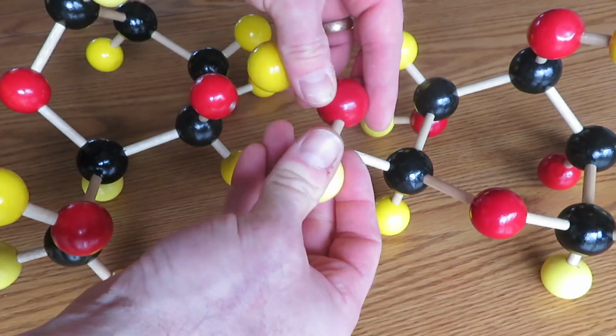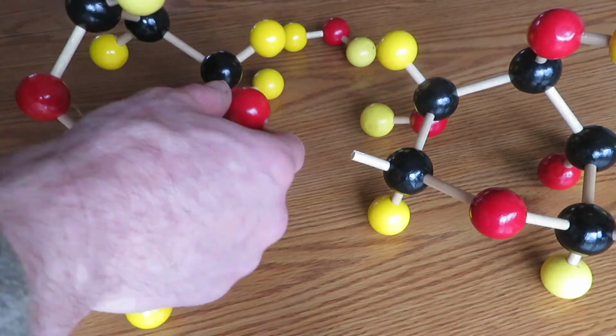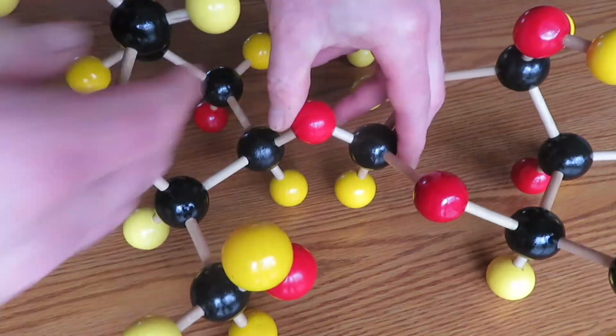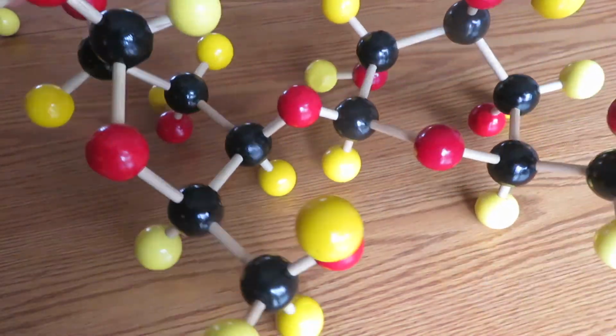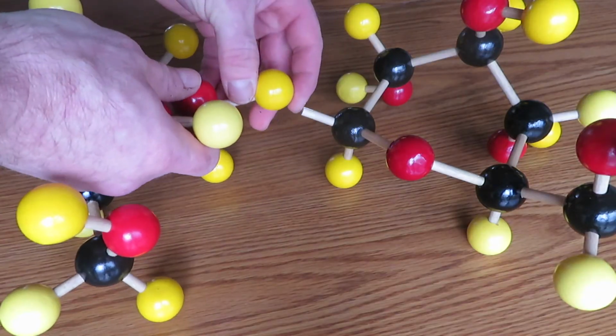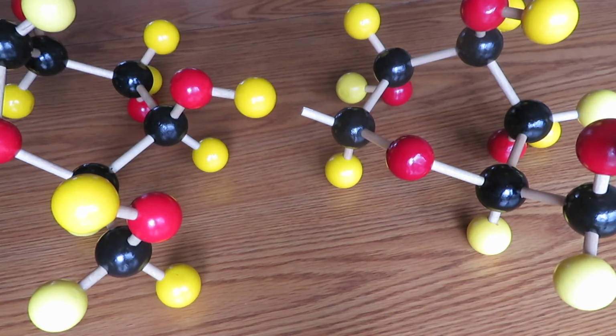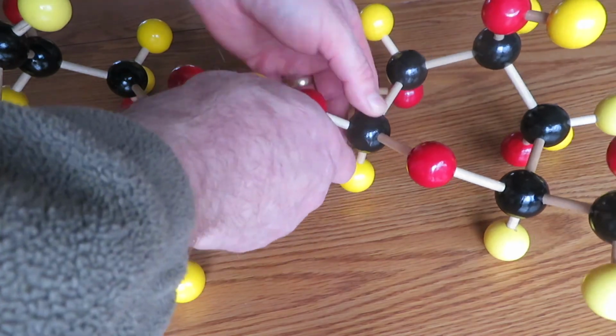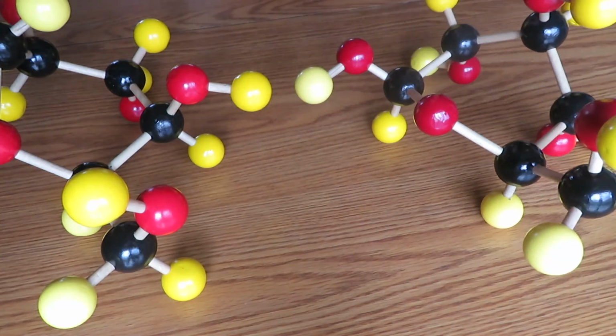So let's review. Large macromolecules in nature are built through dehydration synthesis, or condensation reactions, where a water molecule is kicked out and smaller monomers are joined together in covalent bonds that become larger and larger molecules. By contrast, hydrolysis puts water back in and breaks apart polymers into their original monomers.